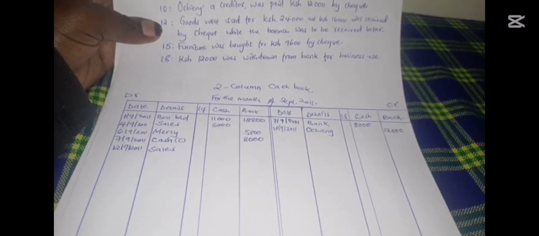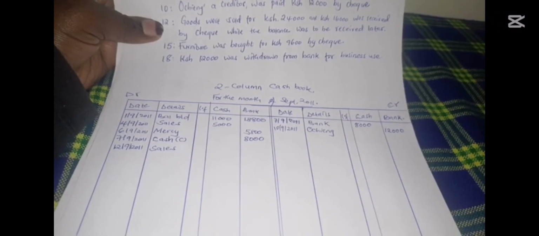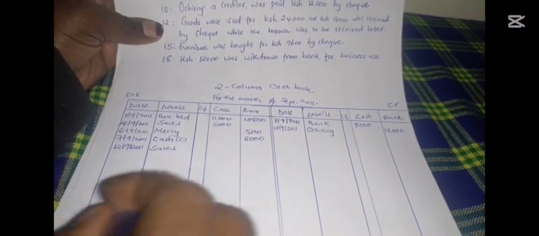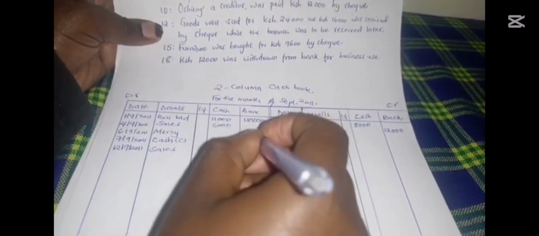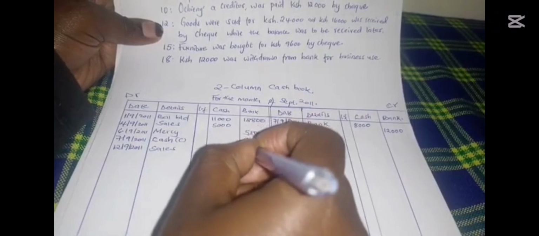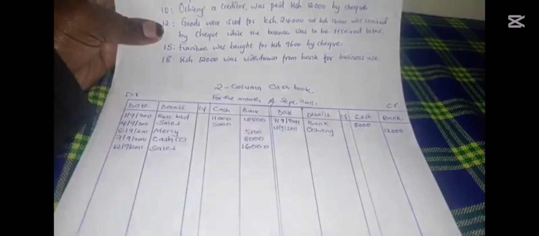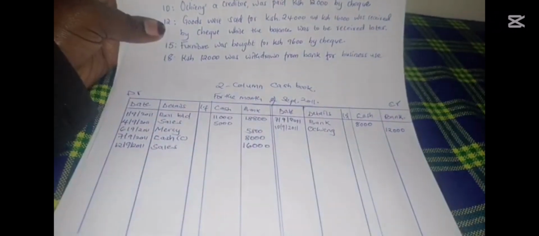The other money was to be paid later. So we are not going to record the credit bit. We only record what was received in form of cash. So check of 16,000 was received.